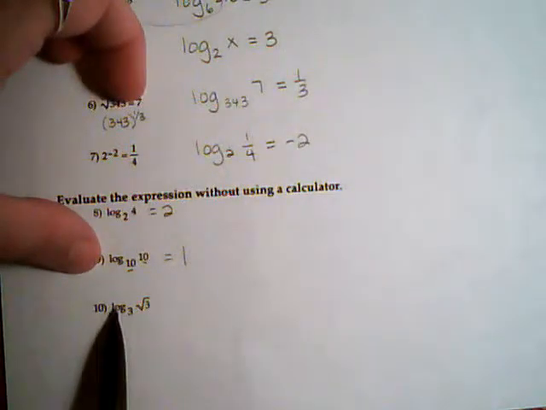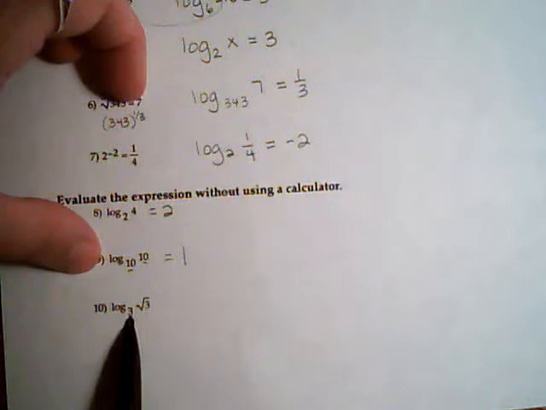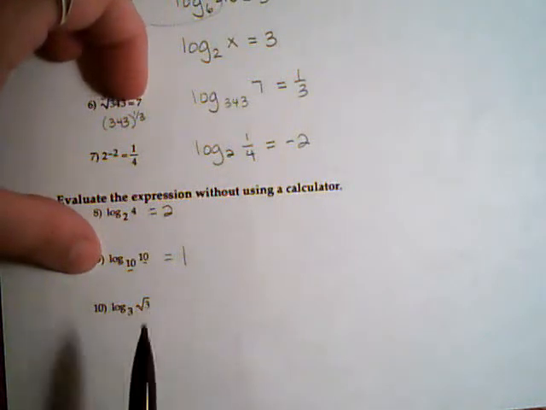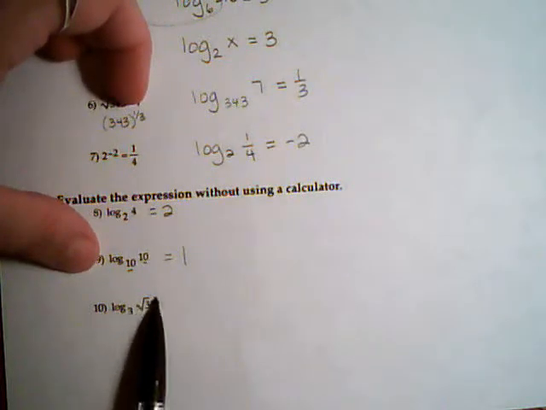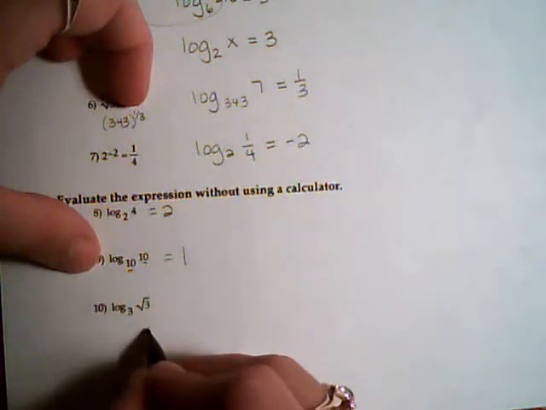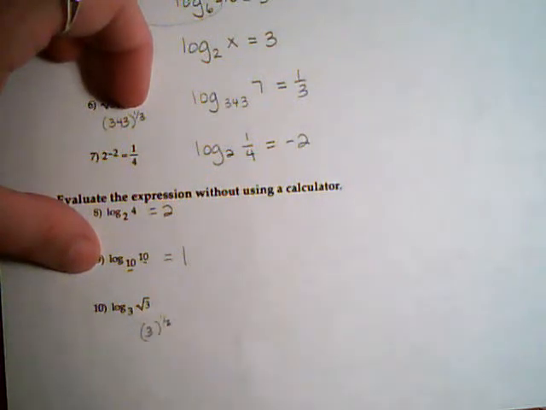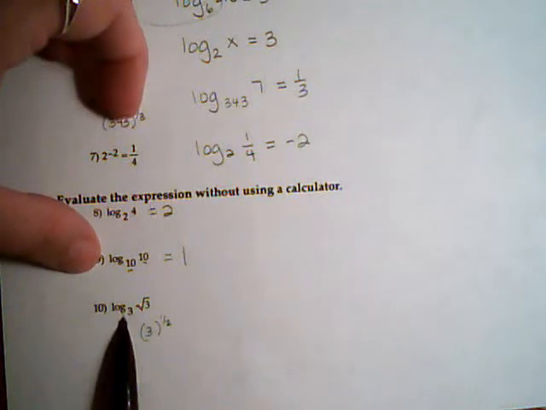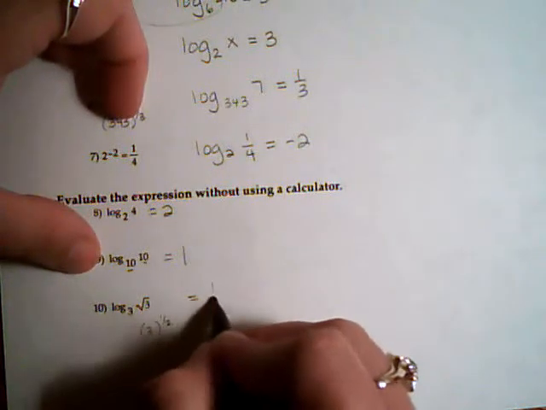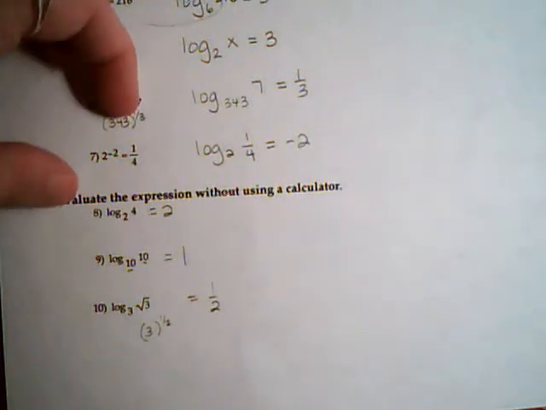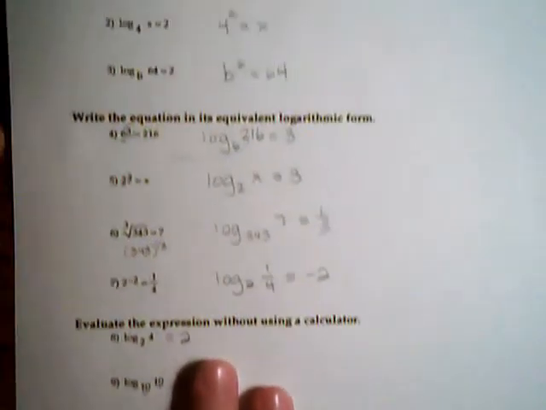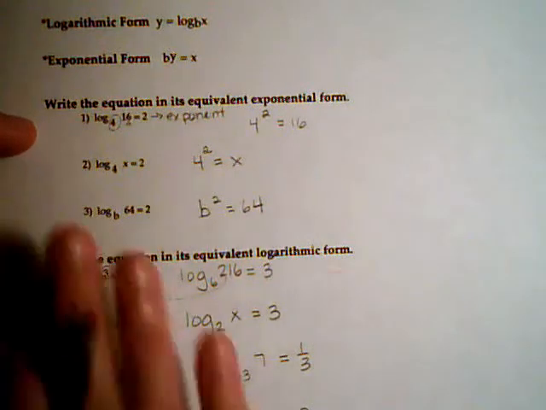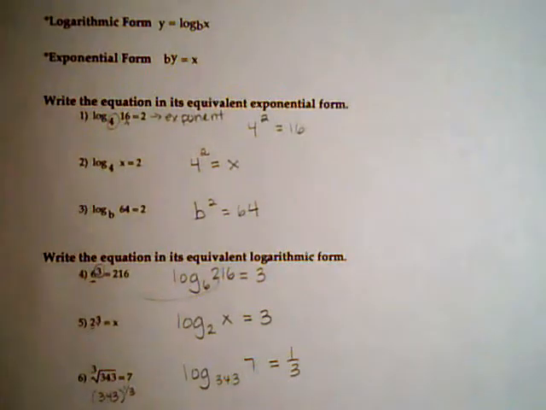Again, log base 3 of the square root of 3: 3 to what power would equal the square root of 3? Think about rational exponents again. If you see a radical or a square root, that would be the same thing as 3 to the 1/2 power. So 3 to what power would equal 3 to the 1/2? Well, 1/2. So you'll simplify if the problems say evaluate. You'll convert and not simplify if you're just changing between the two different forms.